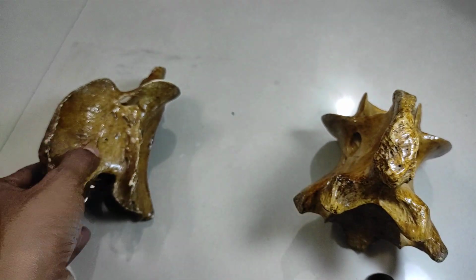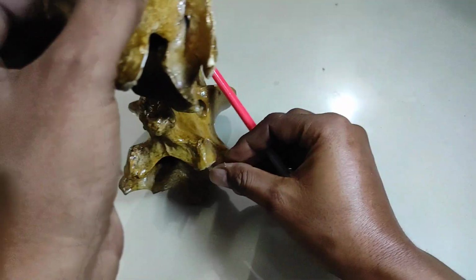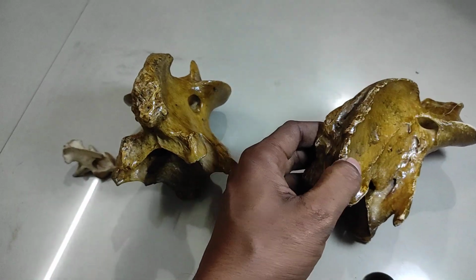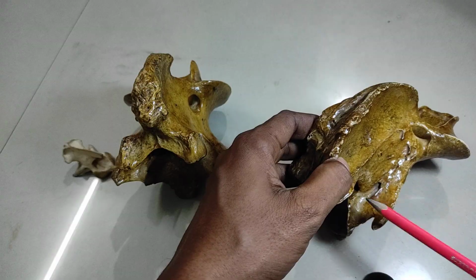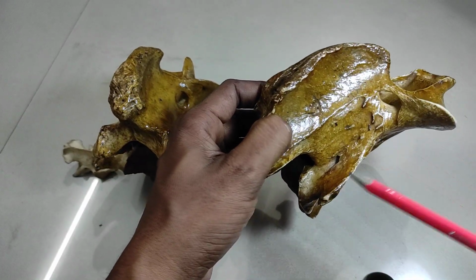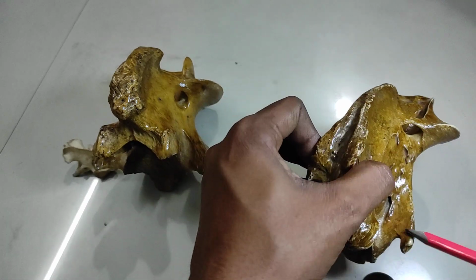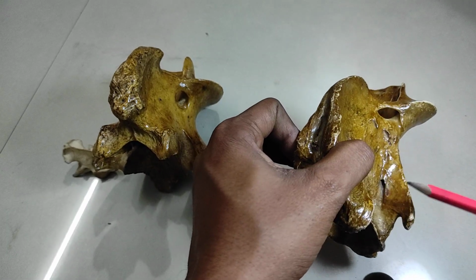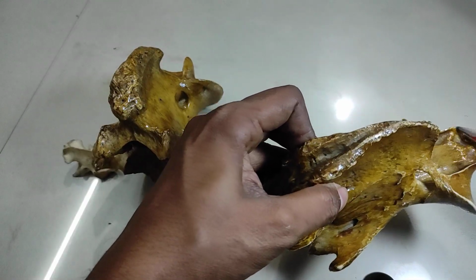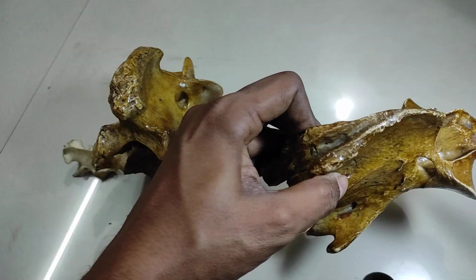Now the axis of horse. This is the axis of horse. In the axis of horse, the body is longer and the transverse processes are thinner. The odontoid process is longer and narrow. This is the odontoid process, longer and narrow.